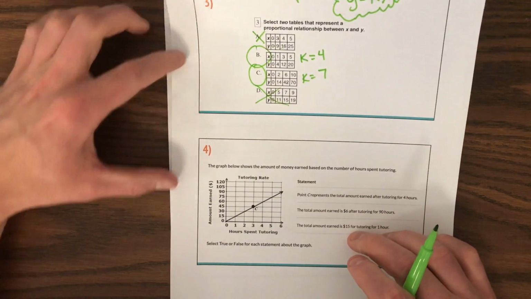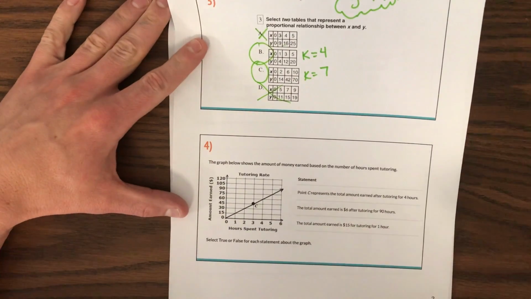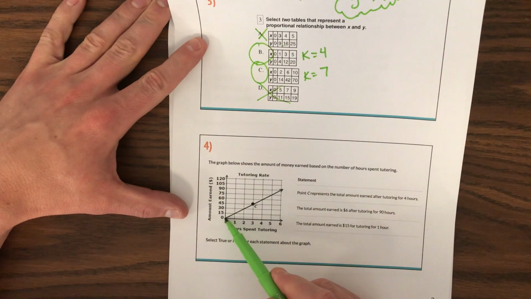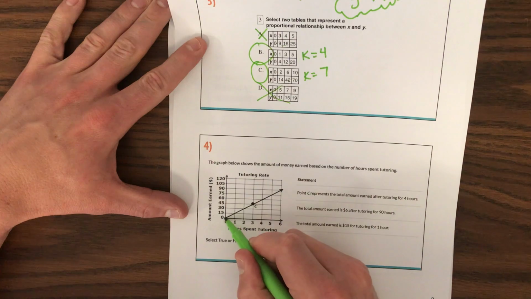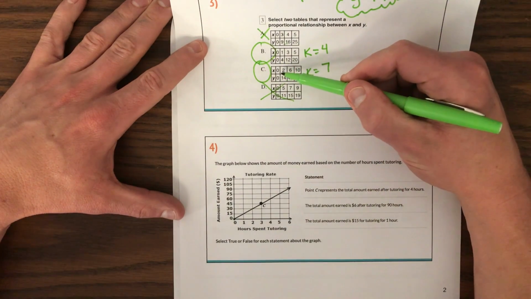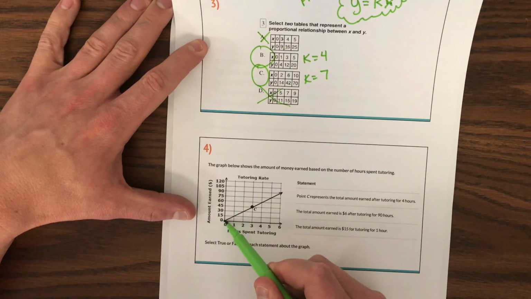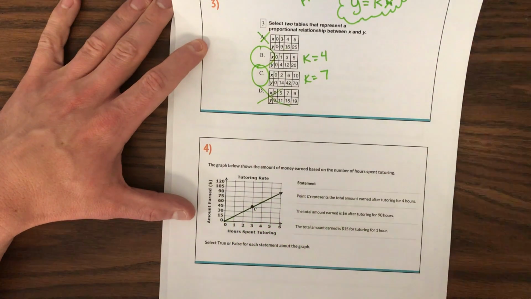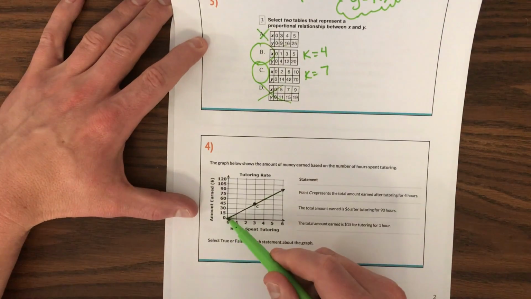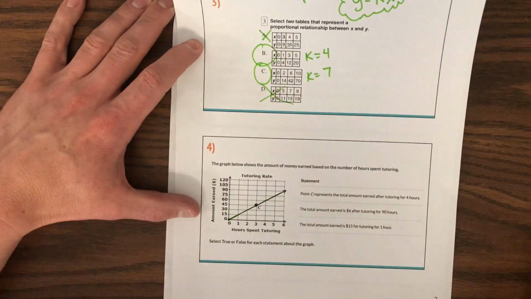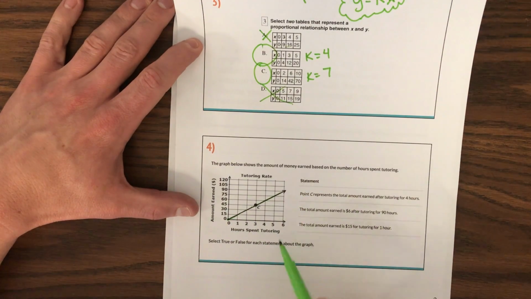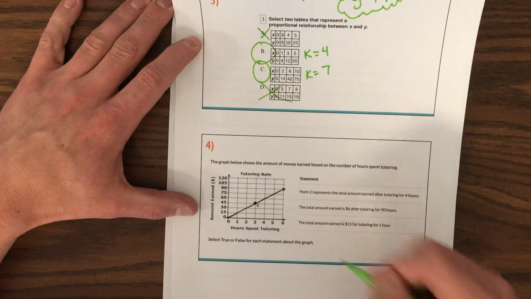It says, the graph below shows the amount of money earned based on the number of hours spent tutoring. And I know that this is a proportional relationship right off the bat because it goes through the origin, it has 0, 0 in it, just like we expect to see 0, 0 in these tables. And then it's a straight line. And remember, those were the 2 things that we looked for in a graph to see if it is representing a proportional relationship. It's got to go through the origin, and it's got to be a straight line. So let's see here. I want to select true or false for each of these statements, these 3 statements here. So I'll just write a T or an F next to them.